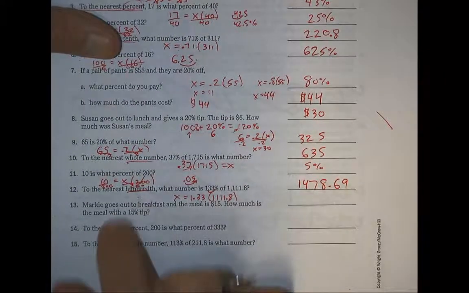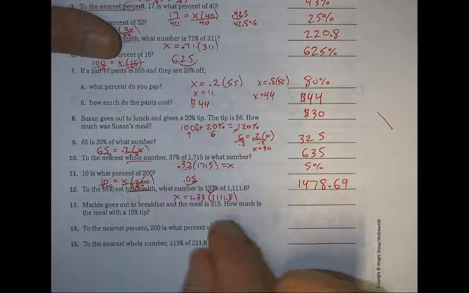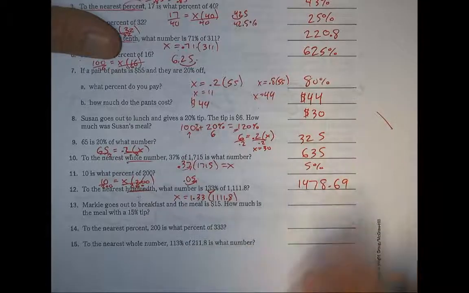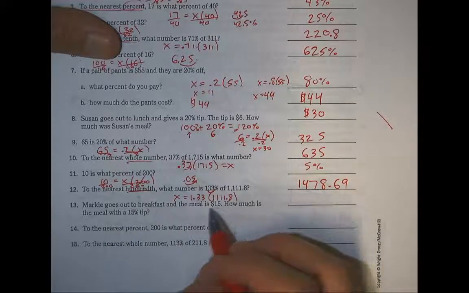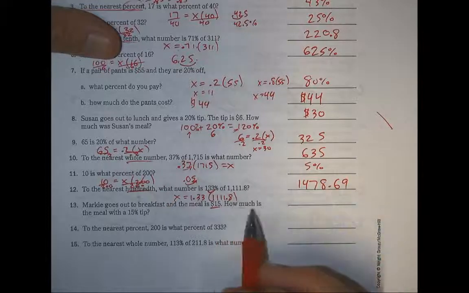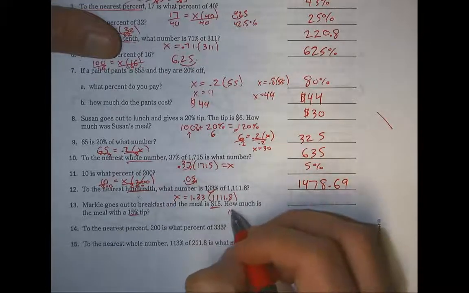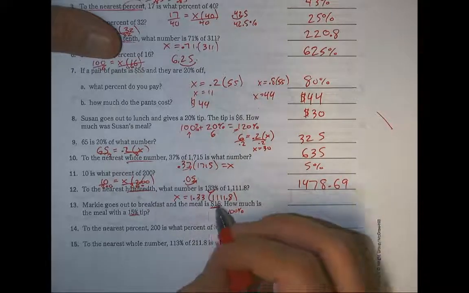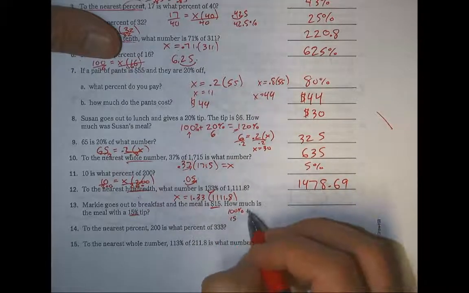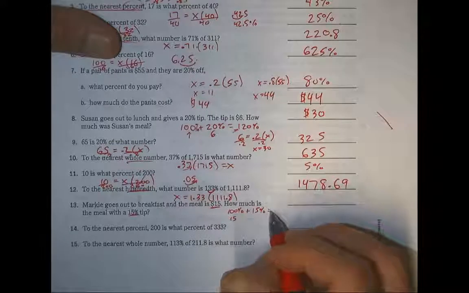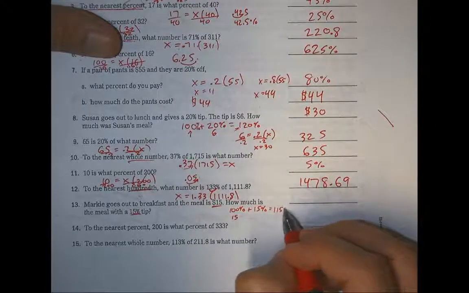All right, 13, one of these. So we want to look at our percentages. What is the $15? Which percent? And then write an equation. So she goes out to breakfast. The meal is $15. How much is the meal with a 15% tip? So 100% is what she spent for the meal, which is the 15. She's going to add a 15% tip. And altogether, she's spending 115%.